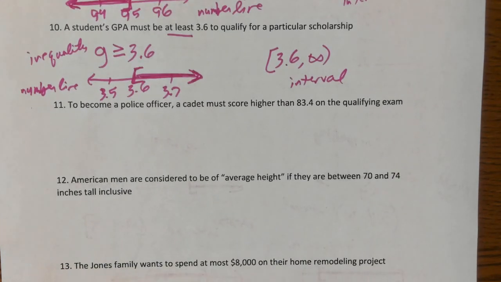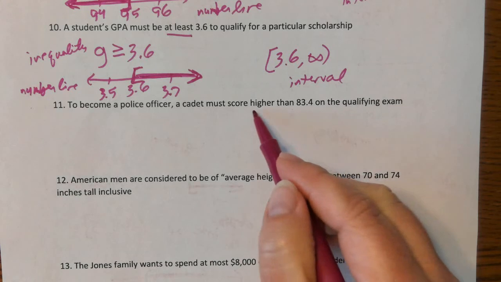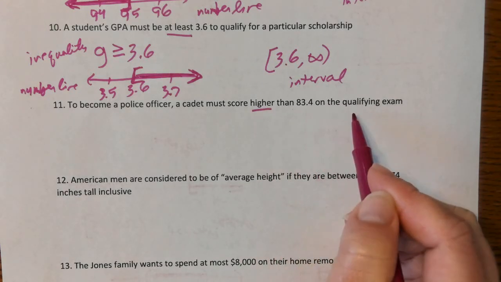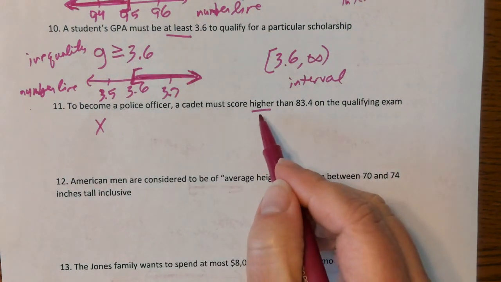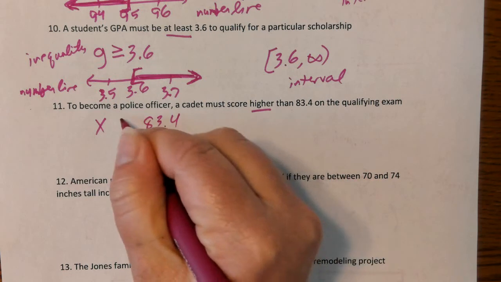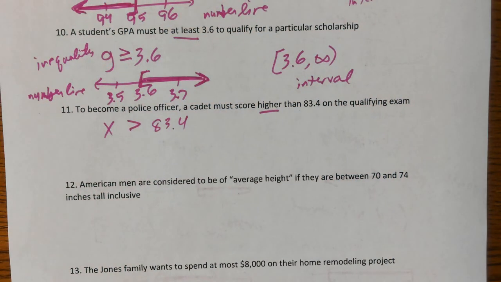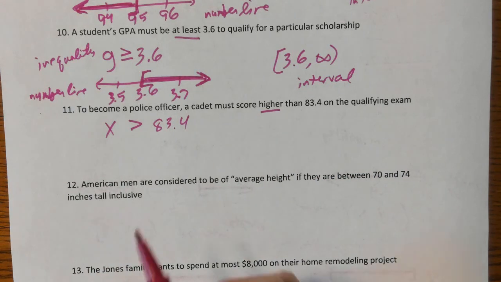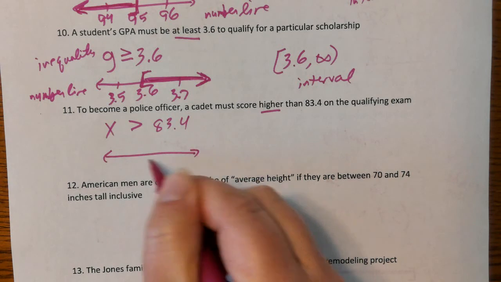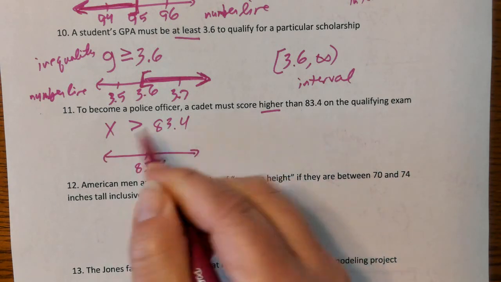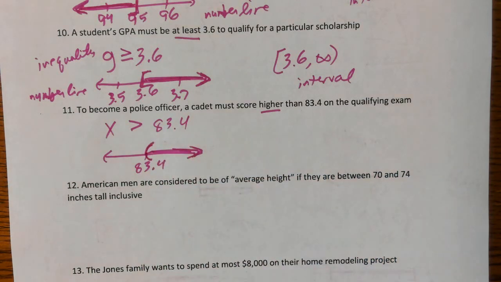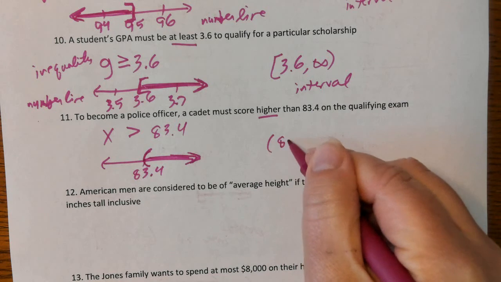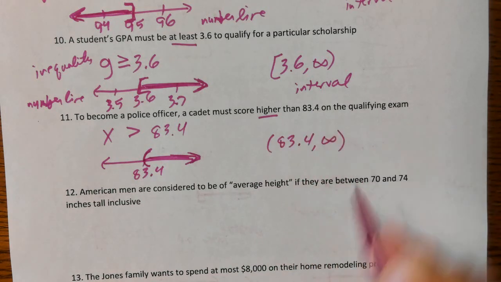Number 11, to become a police officer, a cadet must score higher than 83.4 on the qualifying exam. So I'm just going to use X for their score on the exam. It must be higher than 83.4, so that means greater than. I cannot use an equal to because it specifically says it has to be higher. If they make an 83.4 exactly, that will not be enough. This is our inequality. For the number line, we're shading above 83.4. It will have a parenthesis because we do not have an equal to sign. The interval will be 83.4 to infinity.